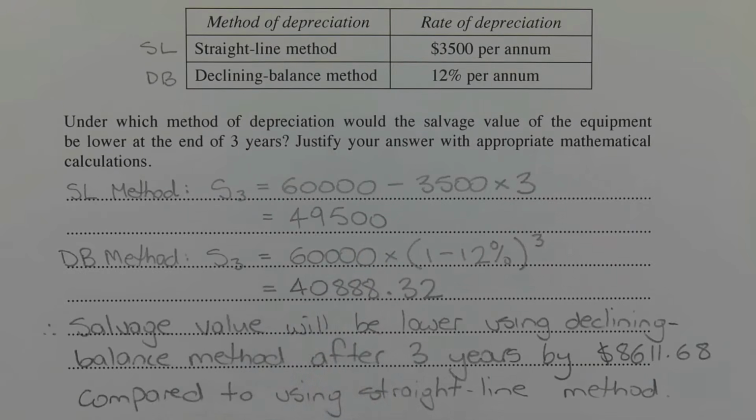Using the declining balance method, the salvage value of the equipment after 3 years is given by 60,000, so that's the original value of the equipment, multiplied by 1 minus 12% in brackets to the power of 3. And that gives us $40,888.32. Therefore, the salvage value will be lower using declining balance method after 3 years by $8,611.68 compared to using the straight line method.